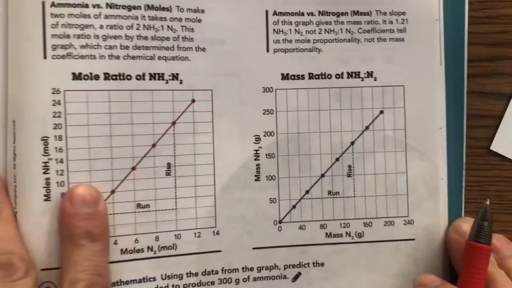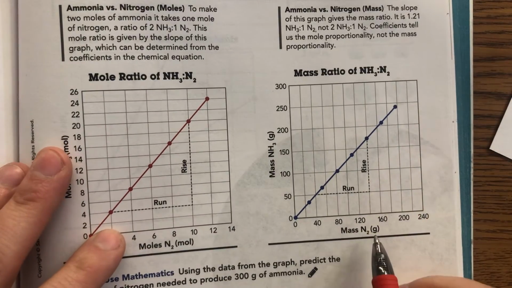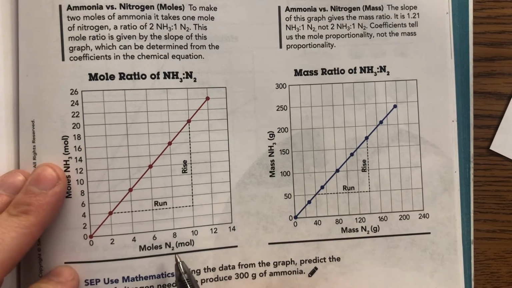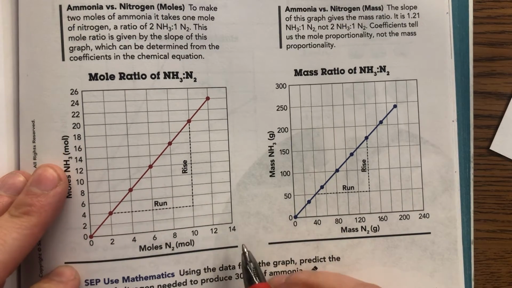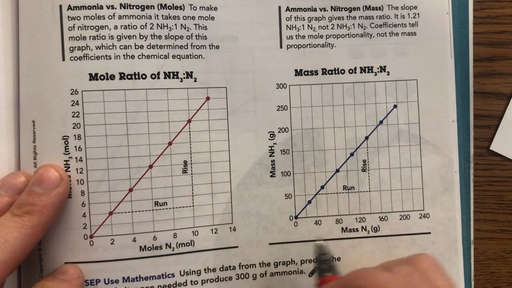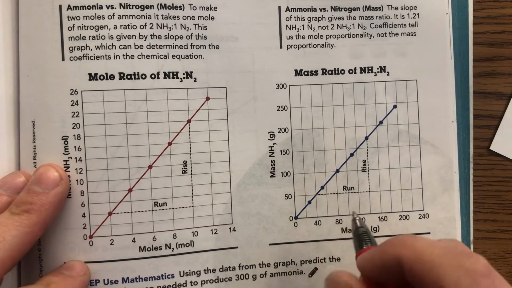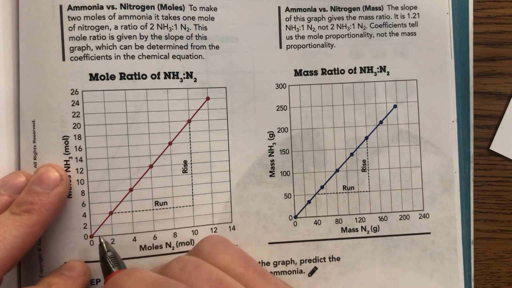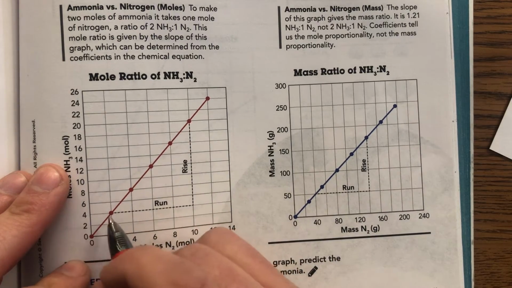Okay, and then this graph is showing it in terms of grams, in terms of mass, not in terms of moles, because we've learned from chapter 5 that when we're doing quantities between moles and mass, can we convert between these two? Yeah, we can. And the mass is going to be the same proportion. It's going to be a 1 to 2 ratio.